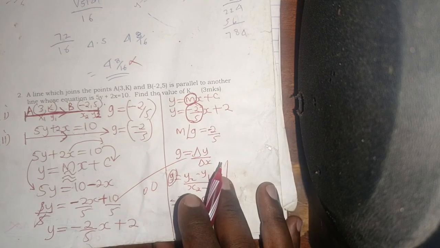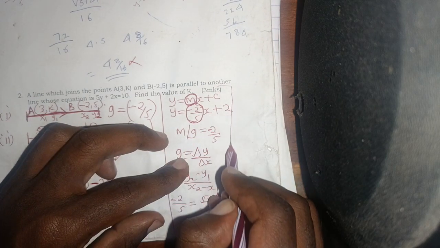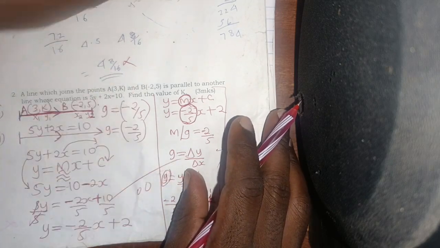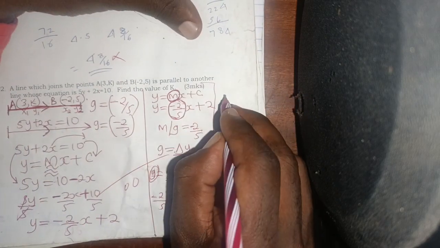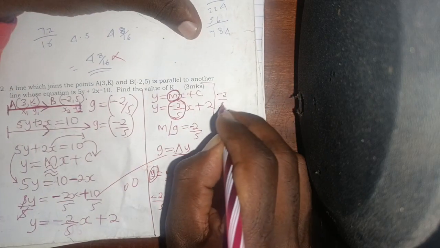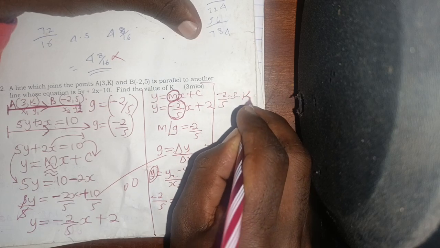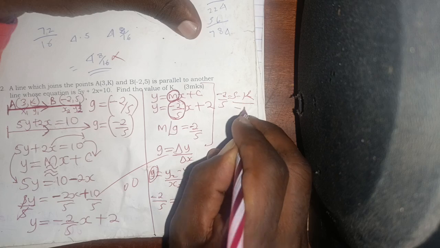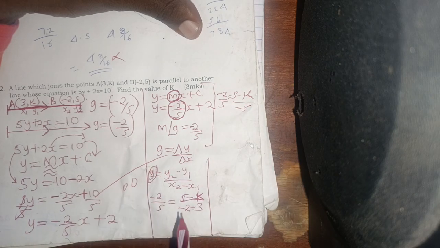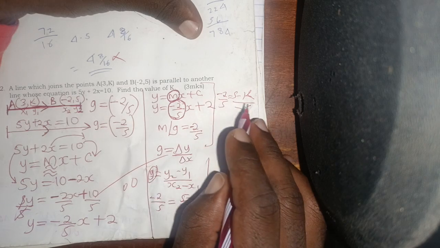So, negative 2 over 5 is equal to (5 - k) over negative 5. Where is negative 5 coming from? Negative 2 minus 3.